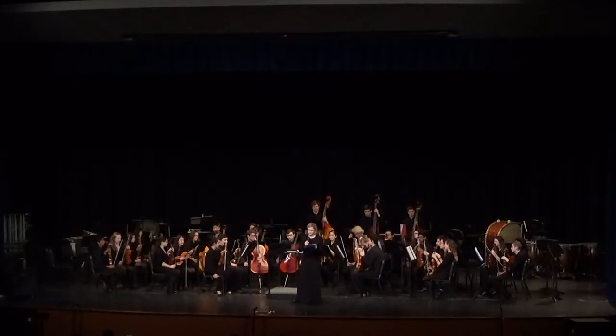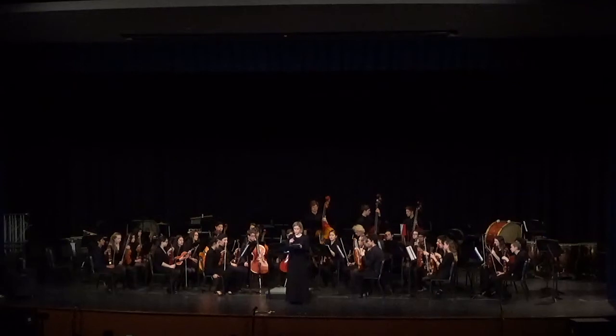We are performing in this seating arrangement tonight to recreate a more authentic Baroque era performance. We hope you enjoy the stereo effect of the violin sections and the centered strength of the viola, cello, and bass sections.